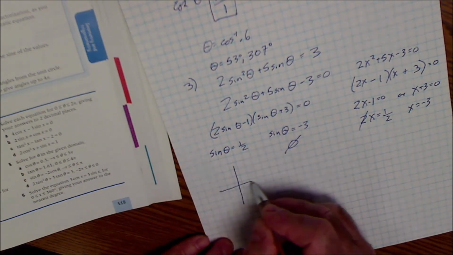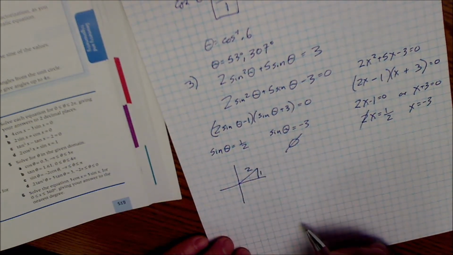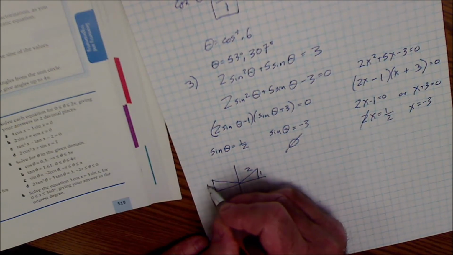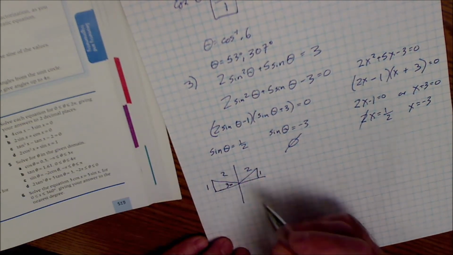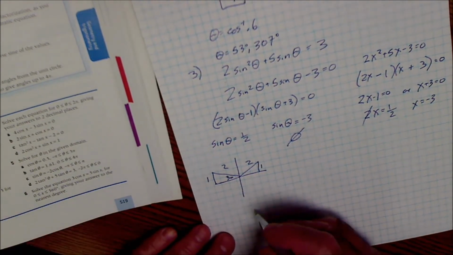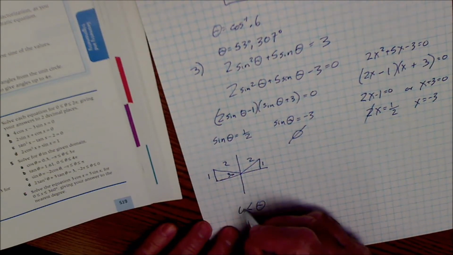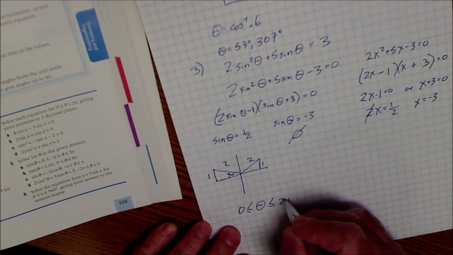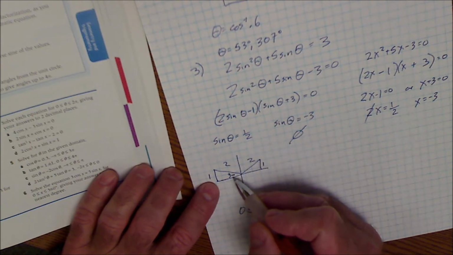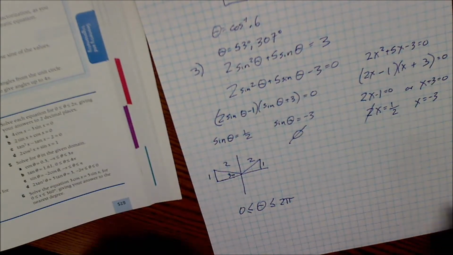This is going to happen where the opposite is 1, hypotenuse is 2 in the first quadrant. And it's also going to happen here in the second quadrant with the 30 reference. So the problem asks for a domain, even though it says theta, I guess it should be x, but 0 to 2 pi. That's going to happen at 30 degrees, pi over 6, and 150 degrees, 5 pi over 6. So that's how you do number 3.